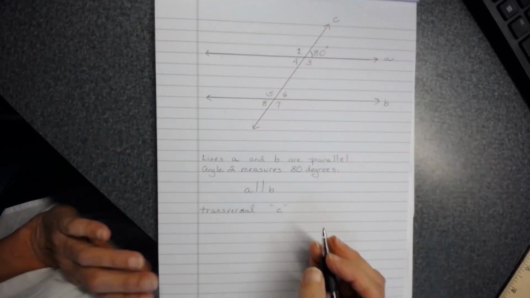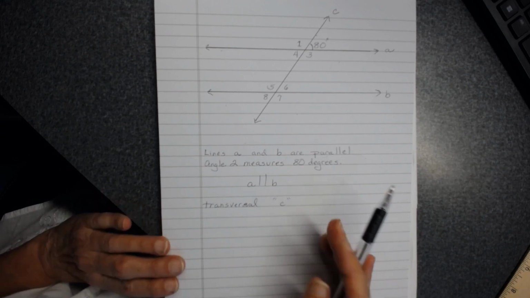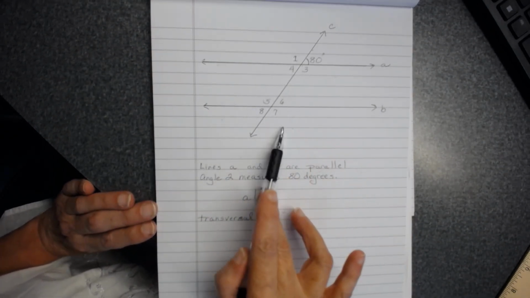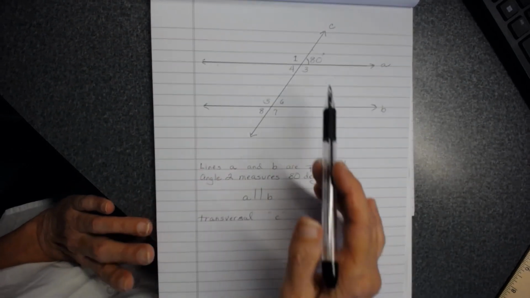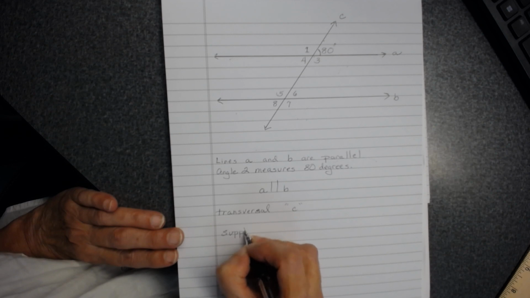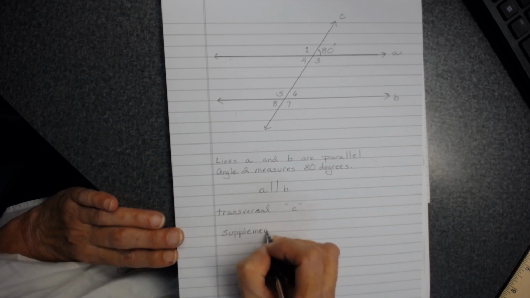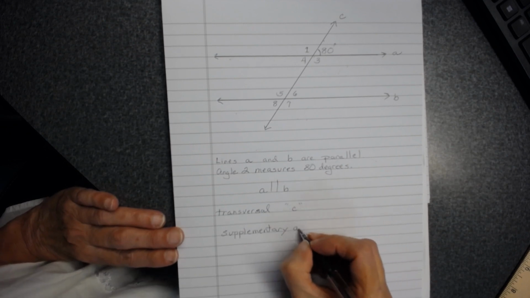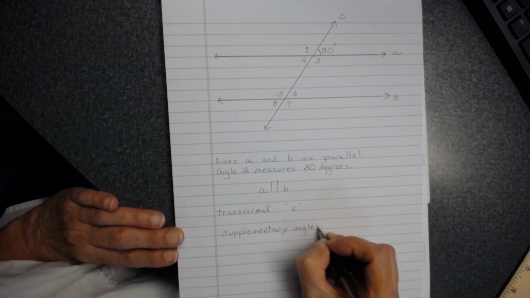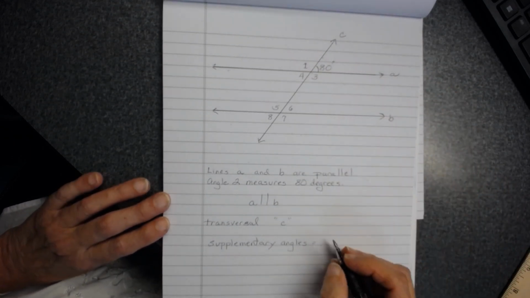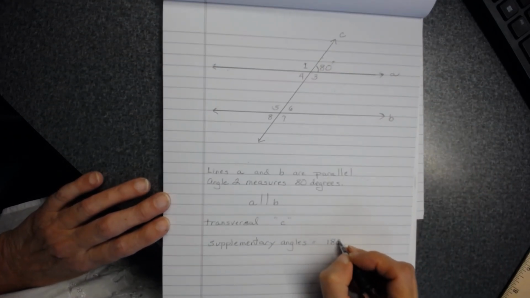All right. So we have several terms that can help us to solve for the rest of these angles. One of those terms is called supplementary. Supplementary angles are any angles that add up to 180 degrees.